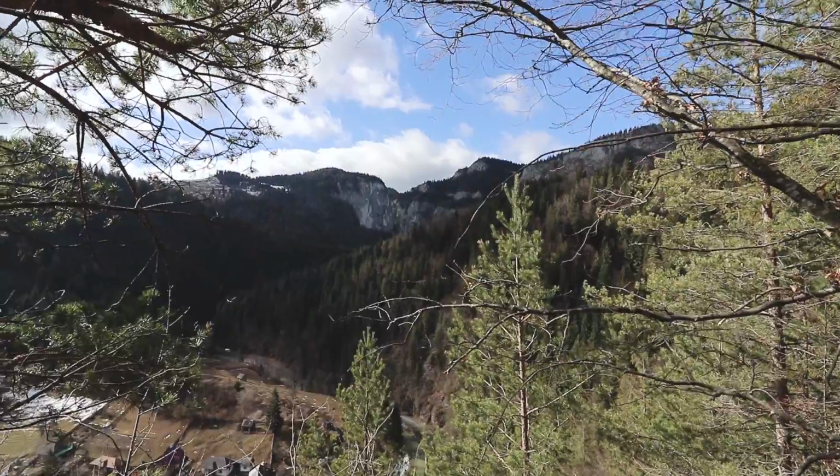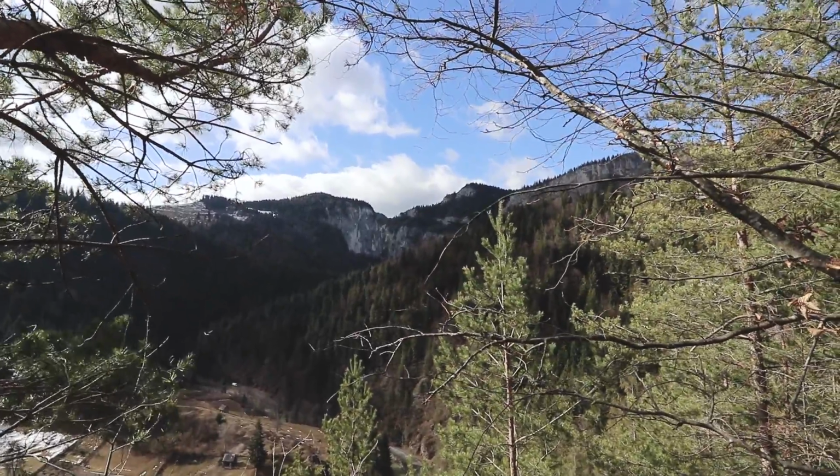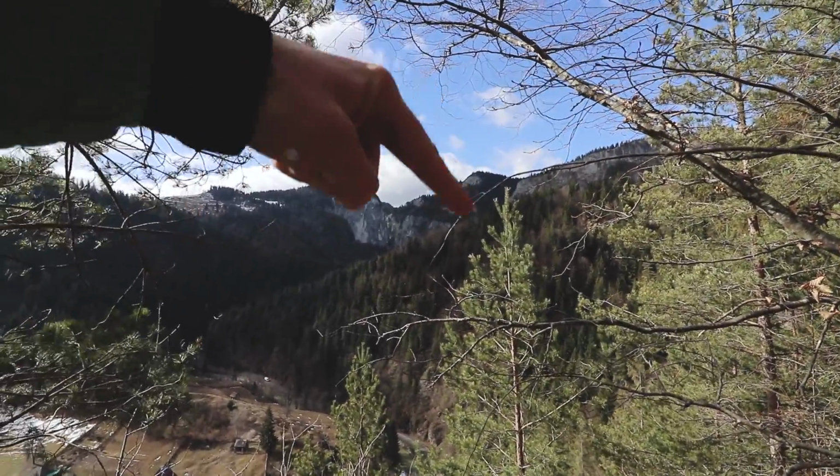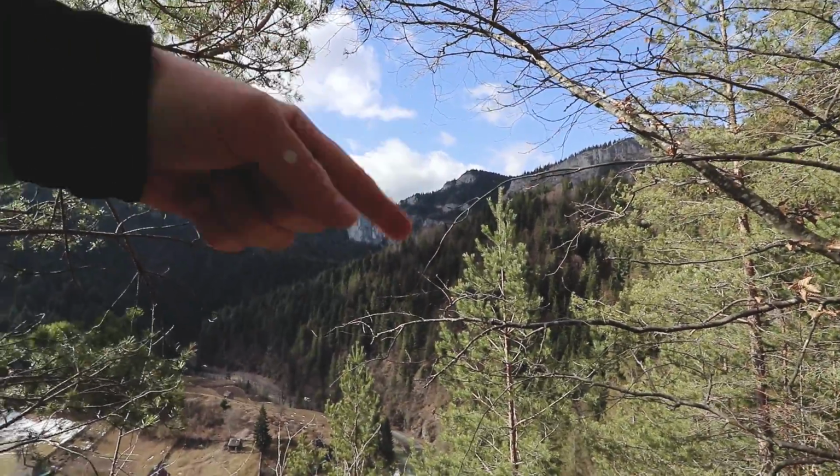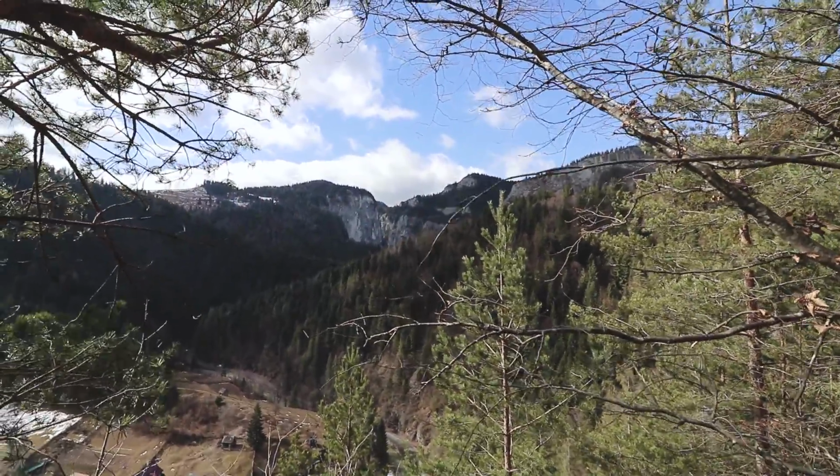Right now I'm searching for a place from where I'll have a clear view of this area over here, because I like the clouds, I like how the lines form different shapes.